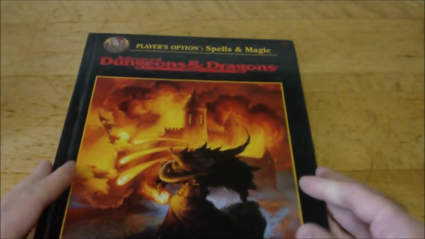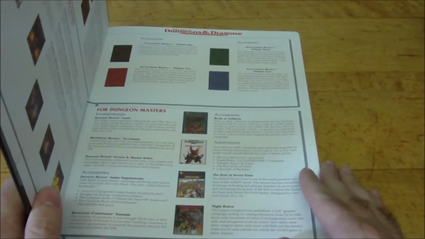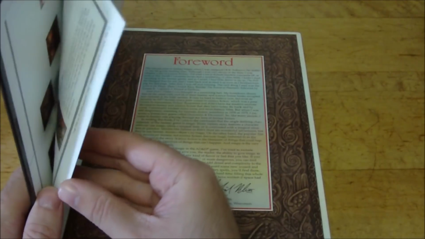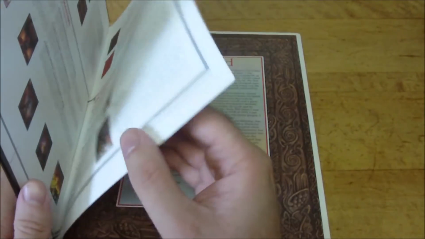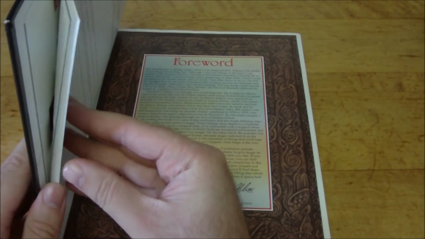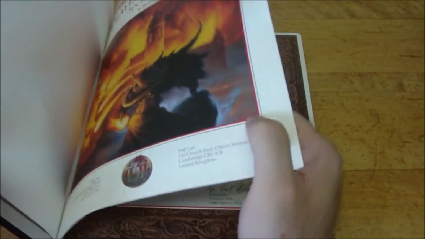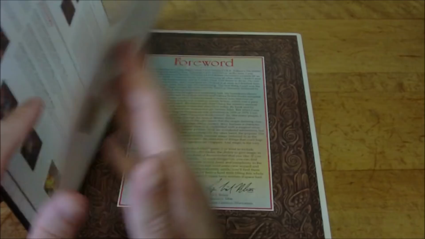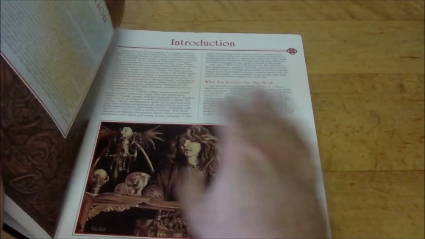But the first one we have here is the player's options set. So this is the Player's Option: Spells and Magic. I actually haven't really read through this yet to know exactly what's in here, but I think there's information on familiars, some variant types of spellcasting classes, and some variant ways for you to cast your magic.